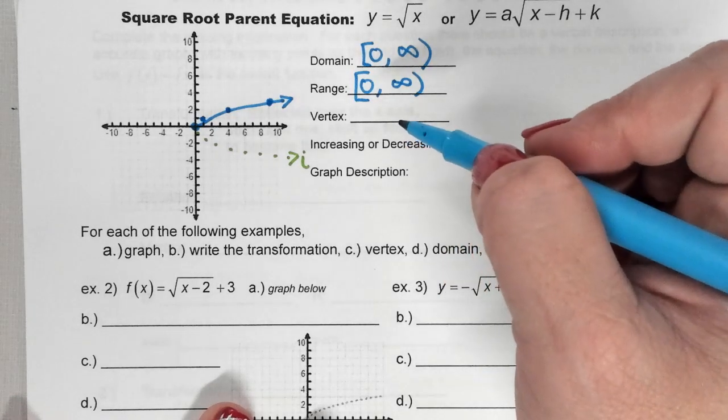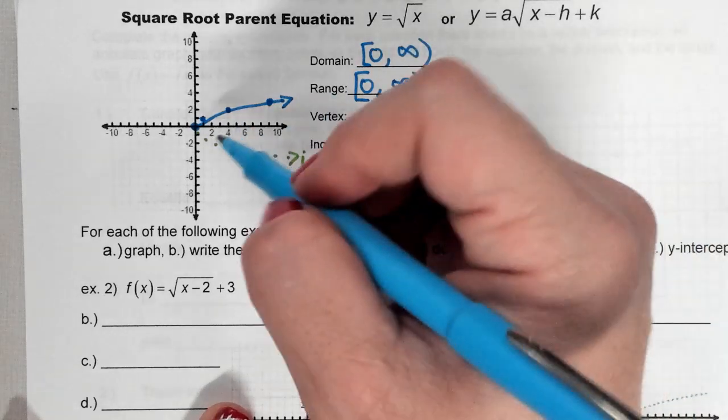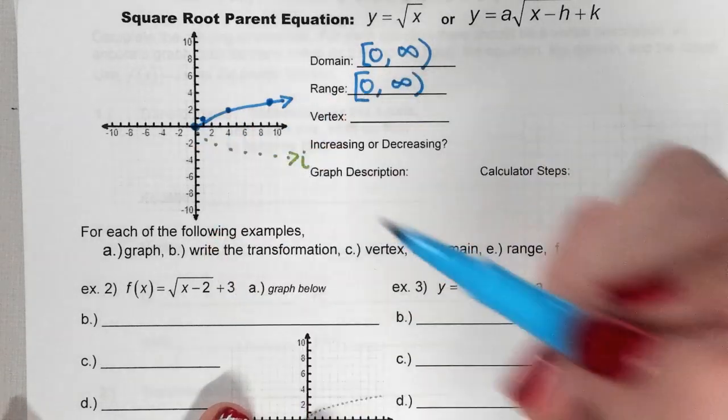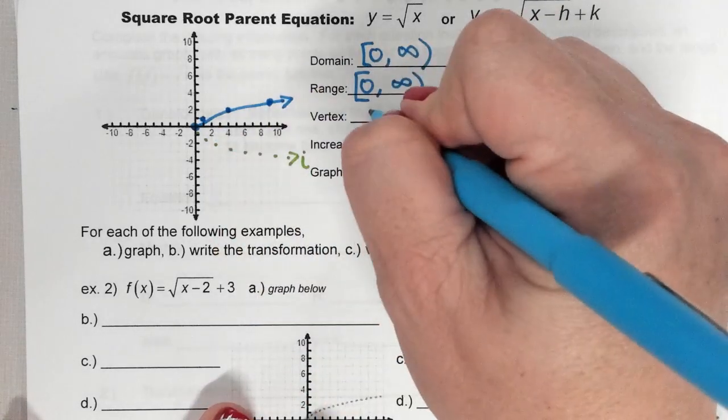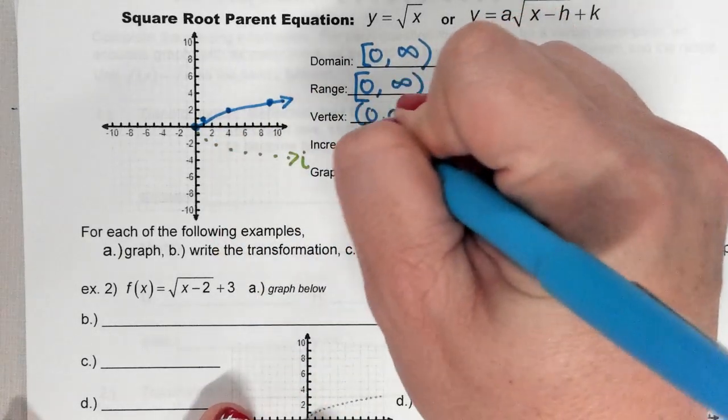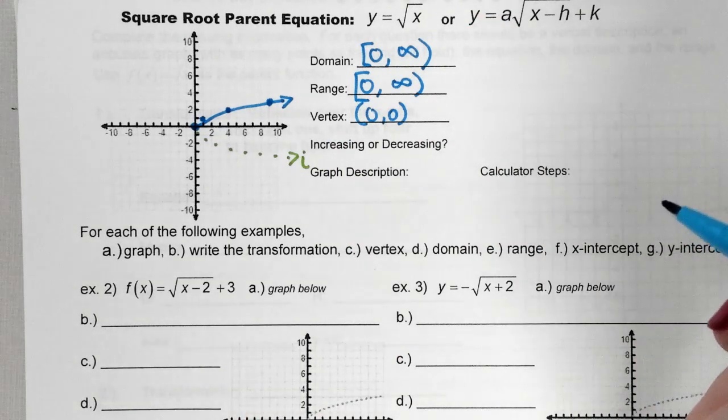Now, vertex, I know it's not the same as the others, but it's where it would be. So it's literally that first point after error. So what was our first point after error? 0, 0. And is this one increasing or decreasing? Increasing.